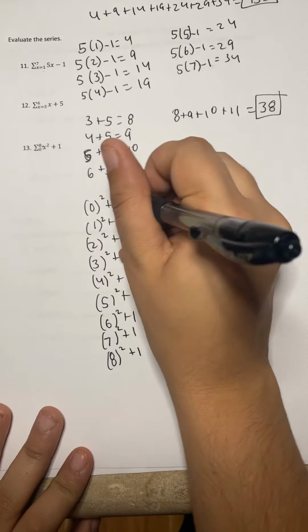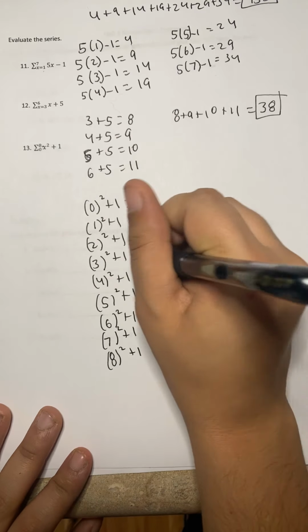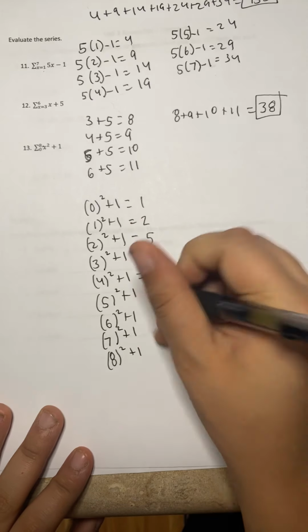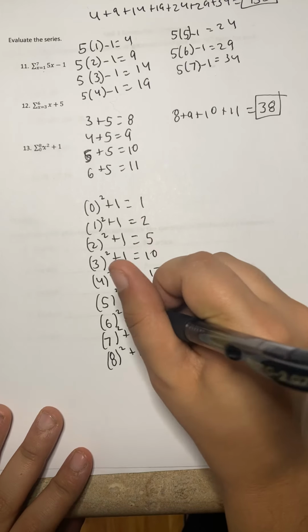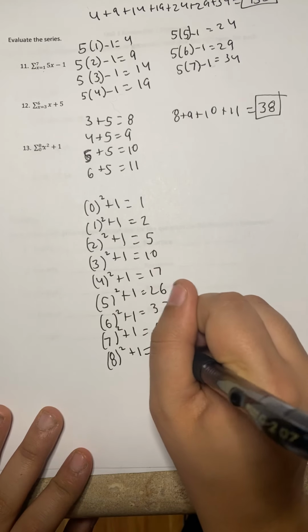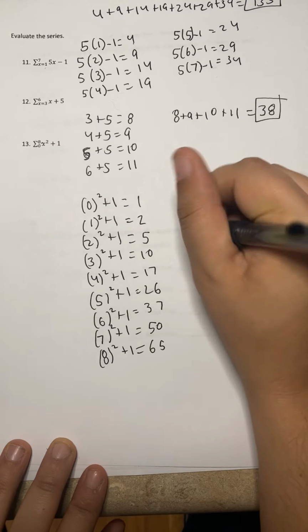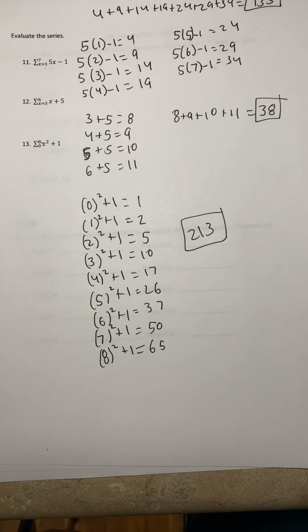The final answers to those are 1, 2, 5, 10, 17, 26, 37, 50, and 65. You would add all those up to give you 213 as your final answer there.